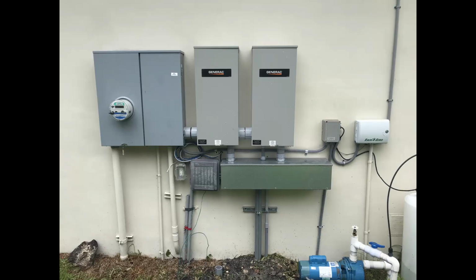Now, the last slide you're going to see is basically, you say, okay, the generator is running, the engine's running, the generator is producing electricity, my home is without, in this case, utility power, FPL. Okay, it's running. Well, how does that power get into my home? And this last slide just shows you on the right the Generac, what we call transfer switches.